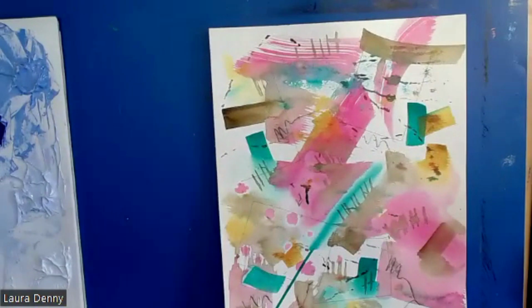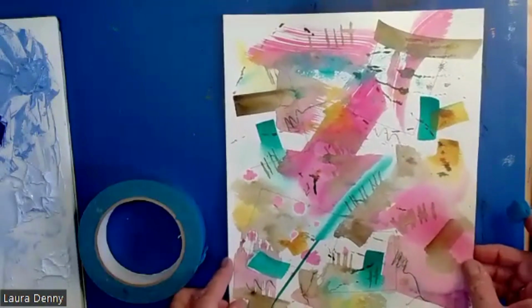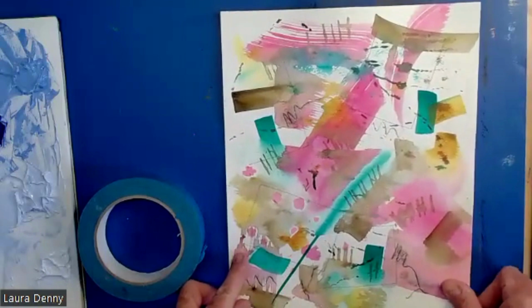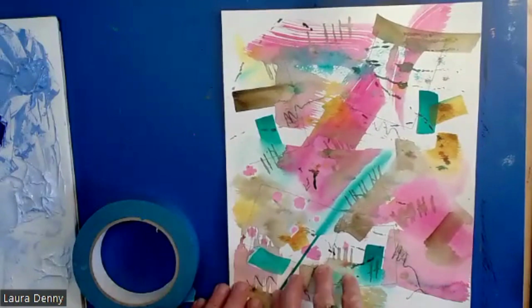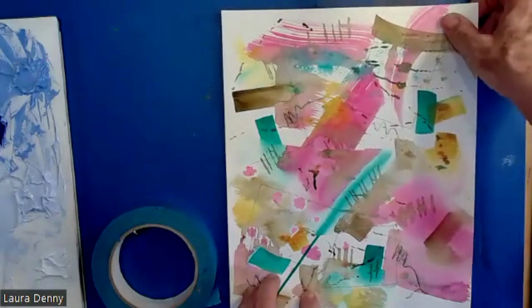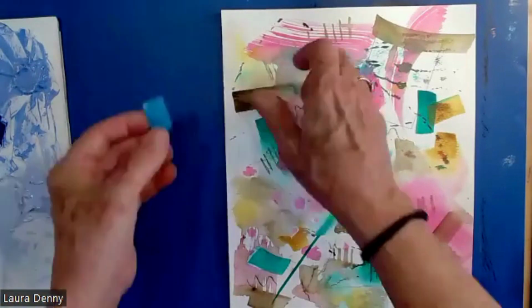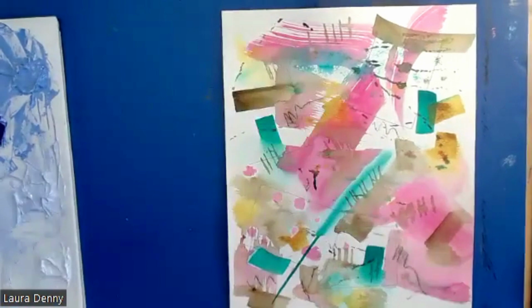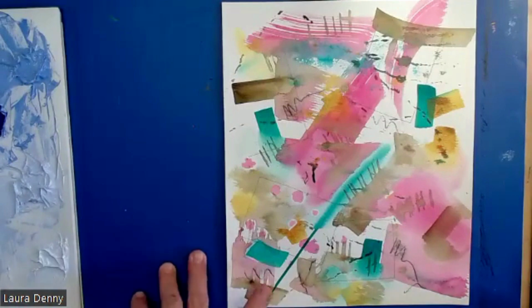I'm going to tape this down. I don't like that it's buckling up there. So let me just tape this down. But as I'm painting, it's not scooching around. I'm taping it to my board that has contact paper on it. I'm even going to tape it to the table below so it doesn't go sailing around, which it often does when I'm working. Okay.